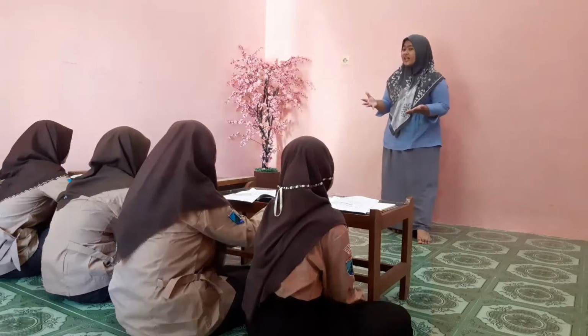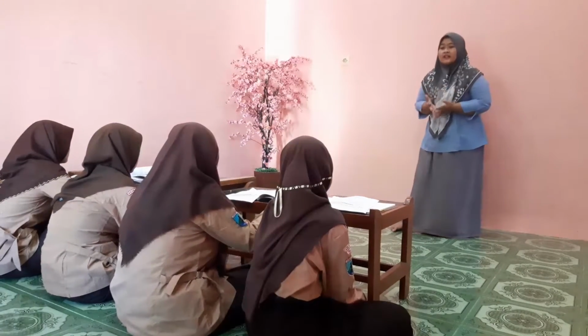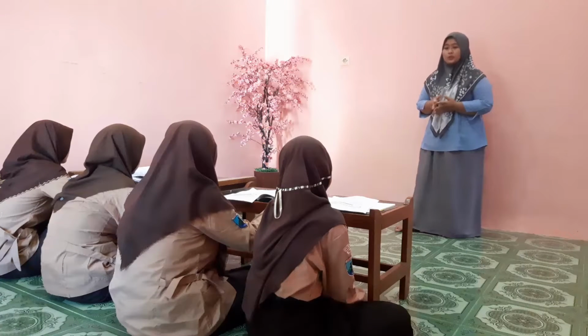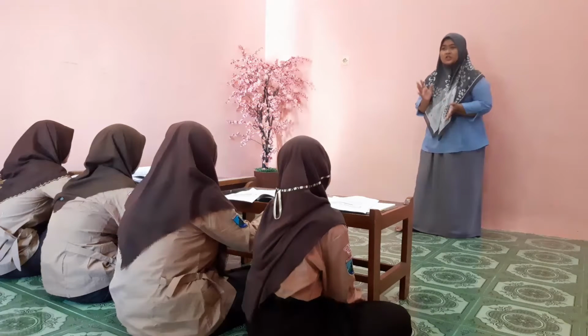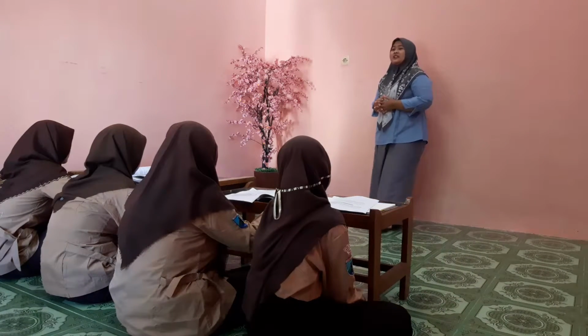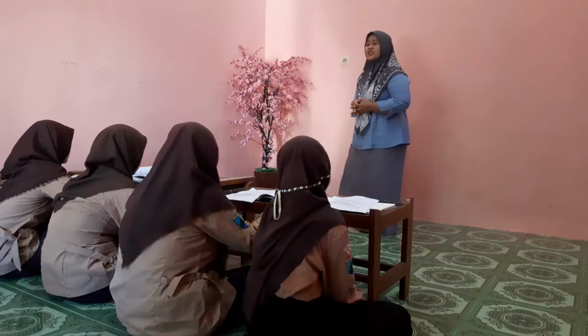Yeah, that's correct. Of course, to find the area of the circle, you can use the formula area of the circle equals pi r squared, where r is the radius of the circle. Good job, guys. And then, can you mention how to find the area of the rectangle?